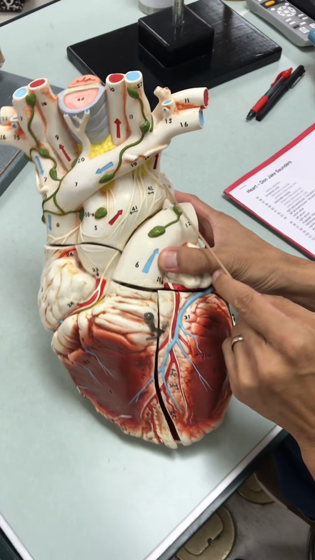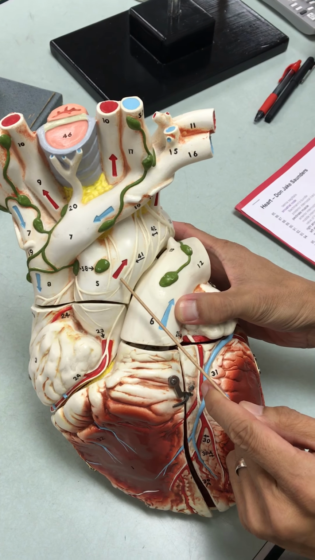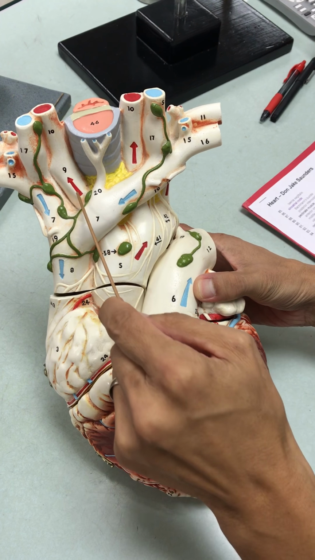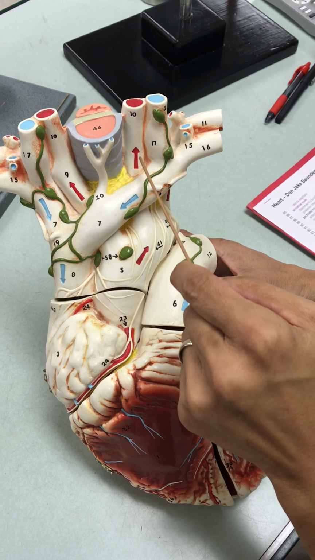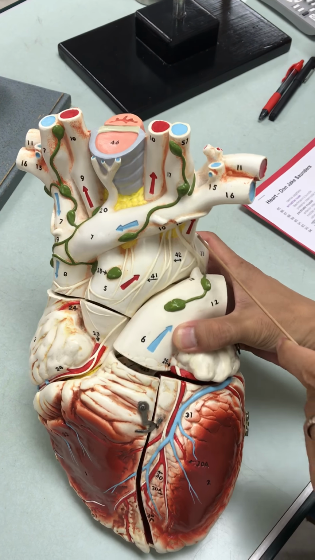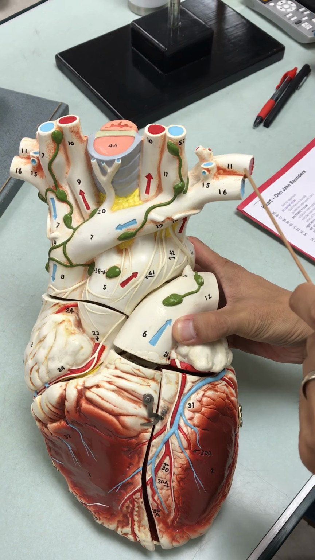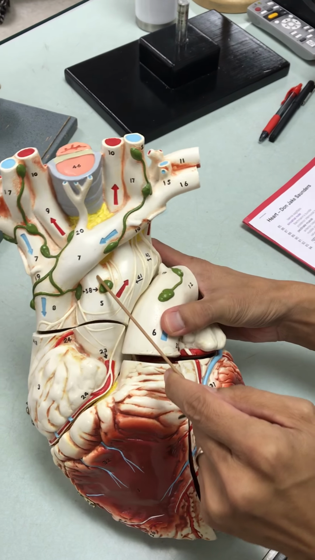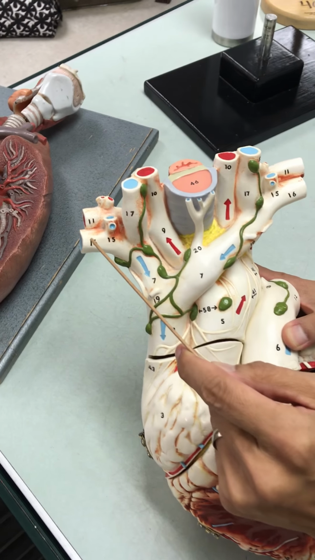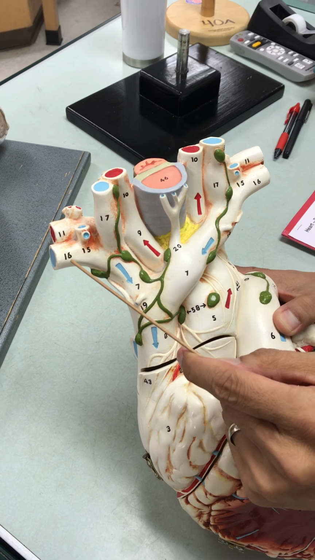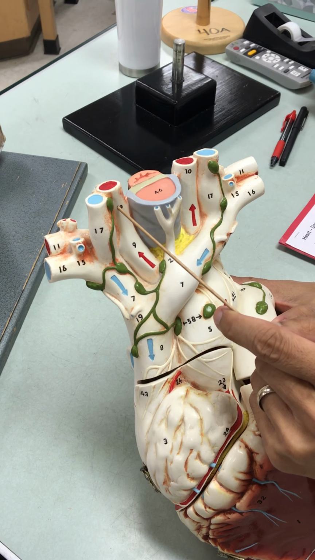Here is the aortic arch. Branches of the aortic arch include, right here, the brachiocephalic trunk, the left common carotid, and the left subclavian, right here, number 11. Let's follow the brachiocephalic trunk up. It branches into the right subclavian and the right common carotid.